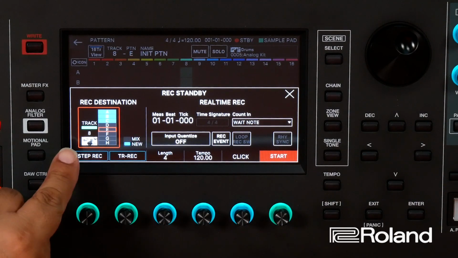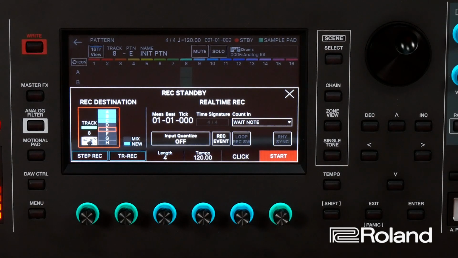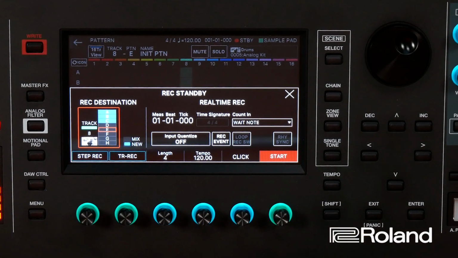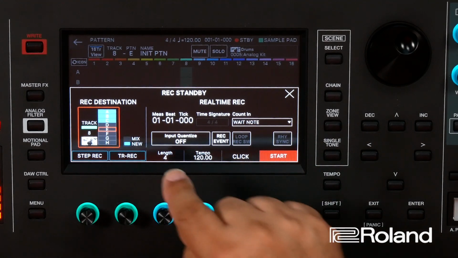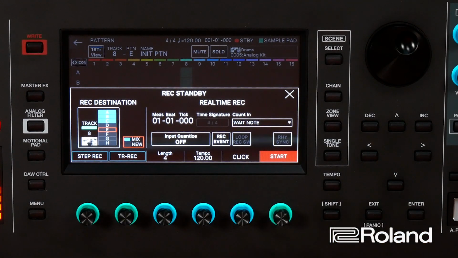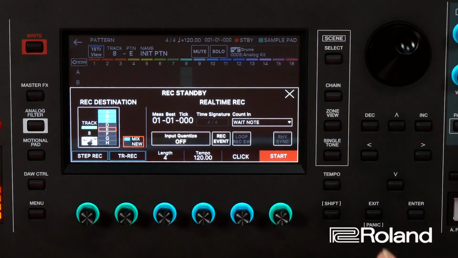So I'm going to start off here with record destination. The way it's currently set up is if I go ahead and start and stop, when I press record again, it's going to go automatically to a new pattern. So here's how I make it not do that. Instead of new, every time I press record, I'm going to say do a mix or an overdub. Okay, great, we have that.